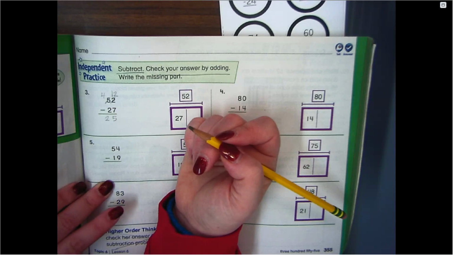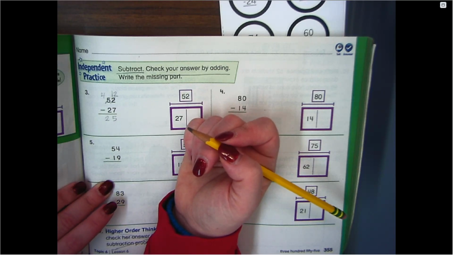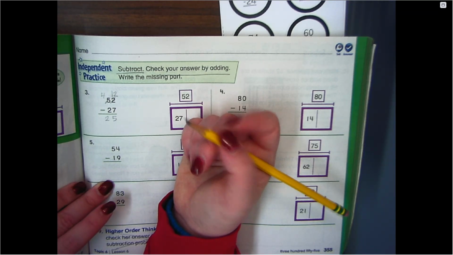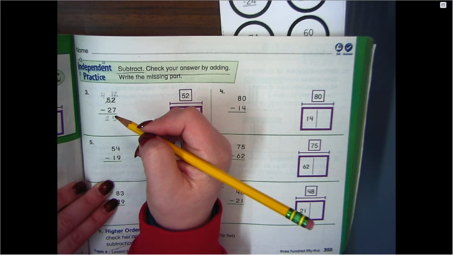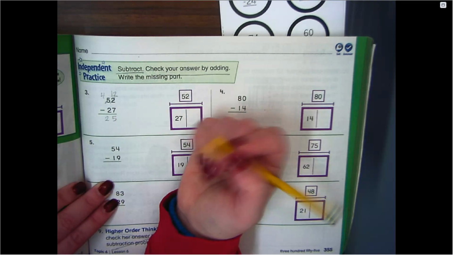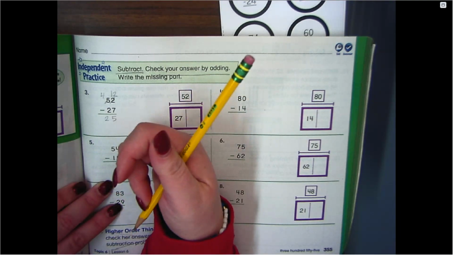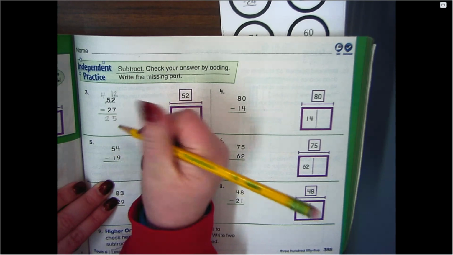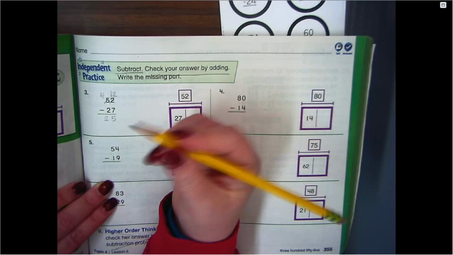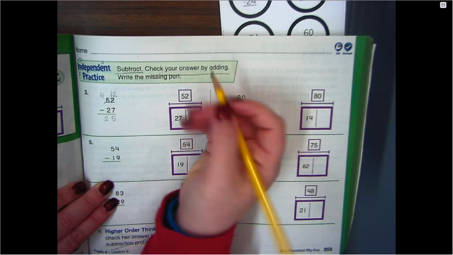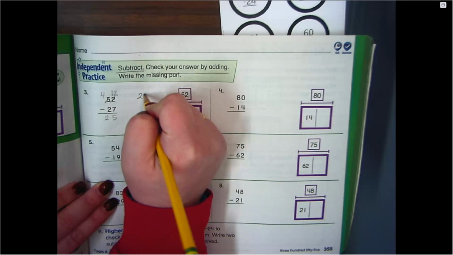If you are not sure what 12 minus 7 is off the top of your head, use your number line on your name tag. Start at 12 and jump back 7 jumps. Okay? We cannot be guessing. We cannot be hoping for the best, because then our math is wrong. Okay? We have to be very accurate when we are subtracting. And if we're trying to check our answer by adding, but our answer is wrong, that's going to be very confusing. Now we're ready to write our addition fact.